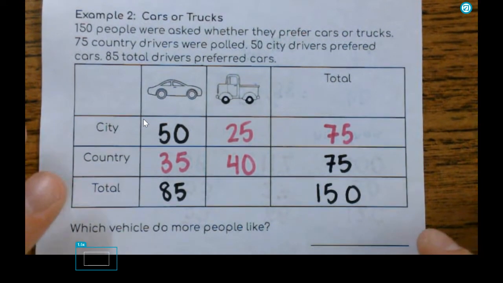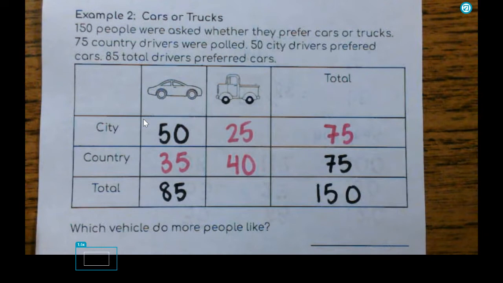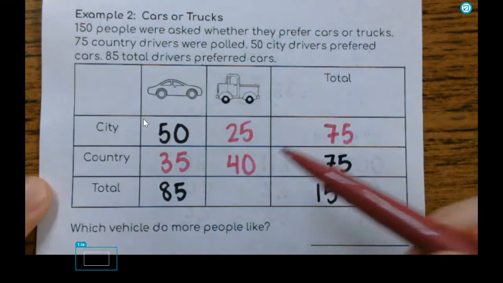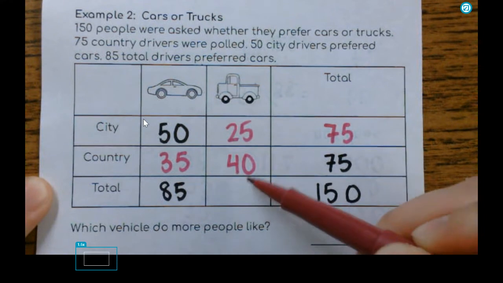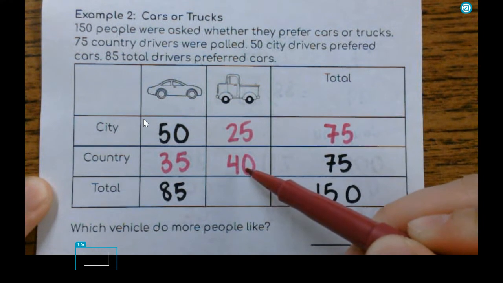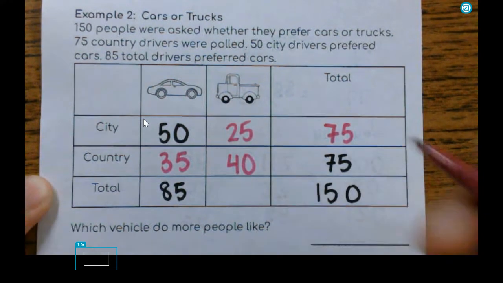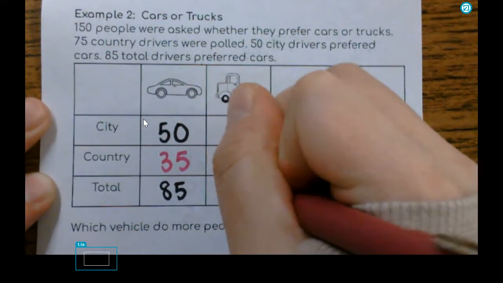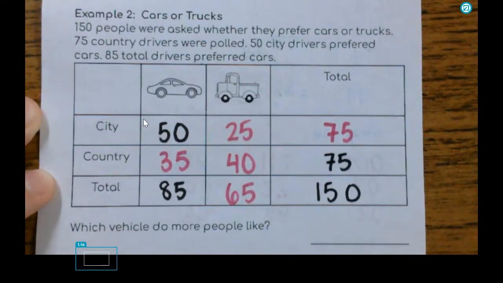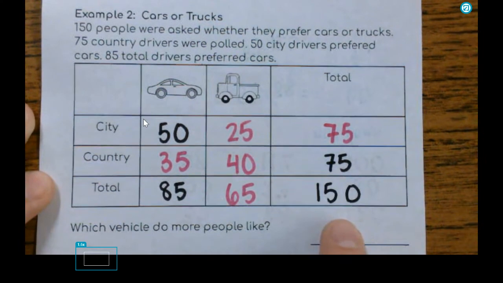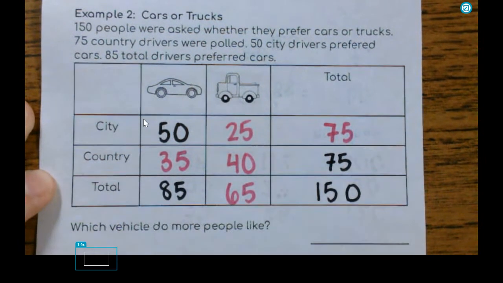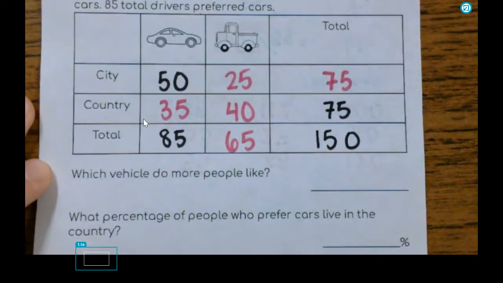And then my last space here, there's always going to be two ways to do the last space. You can always add to get it or subtract to get it. I'm going to add to get it here. I know that 25 city drivers chose trucks, 40 country drivers chose trucks. 25 plus 40 is 65. And then if I wanted to, I could add everything up to total it all together. I'm going to check this one. It's 85 plus 65 is 150. 75 plus 75 is 150. Any questions right now?